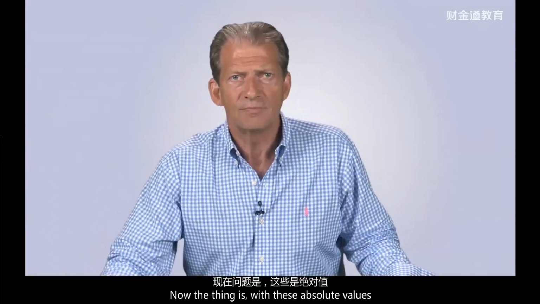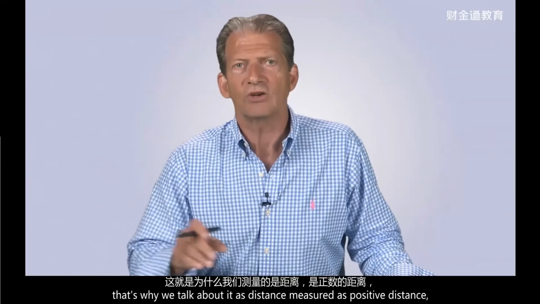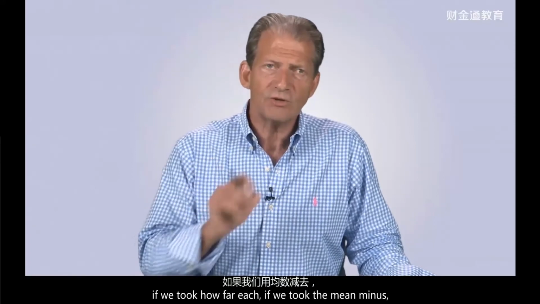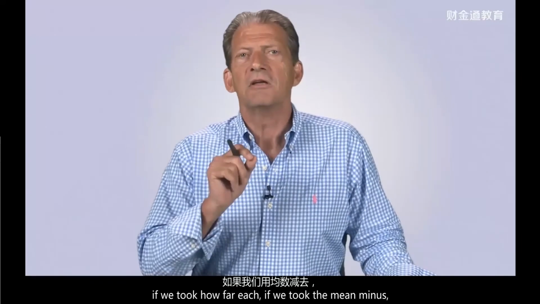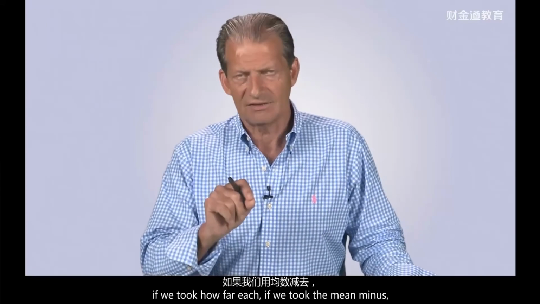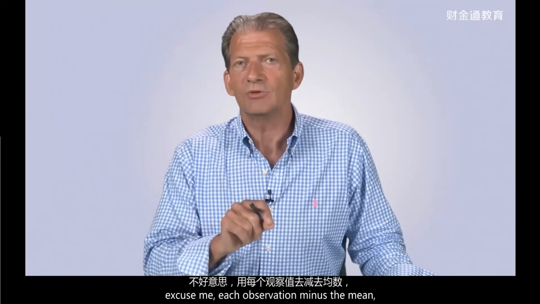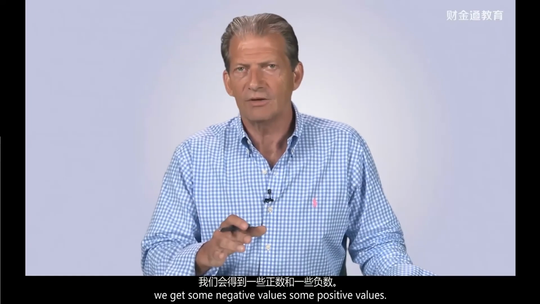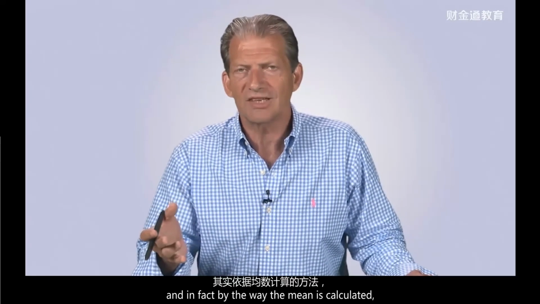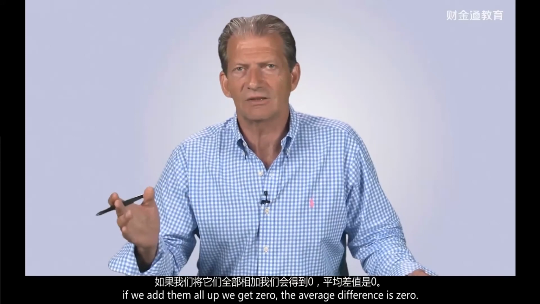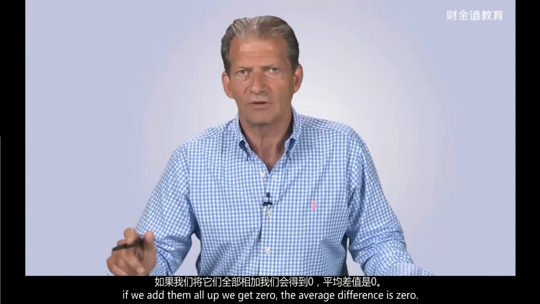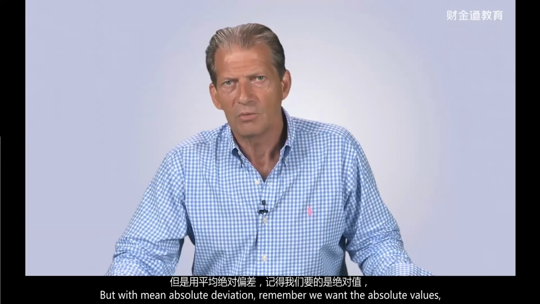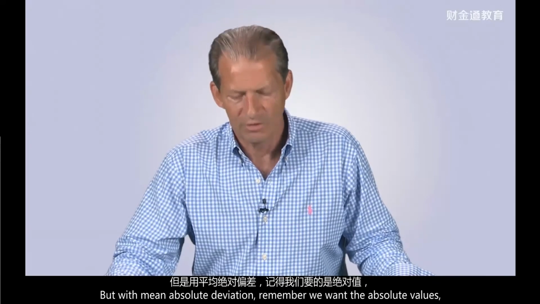Now, the thing is, with these absolute values, that's why I talk about it as distance, measured as positive distance. If we took each observation minus the mean, we'd get some negative values, some positive values. And in fact, by the way the mean is calculated, if we added them all up, we'd get 0. The average difference is 0. But with mean absolute deviation, remember, we want the absolute values.